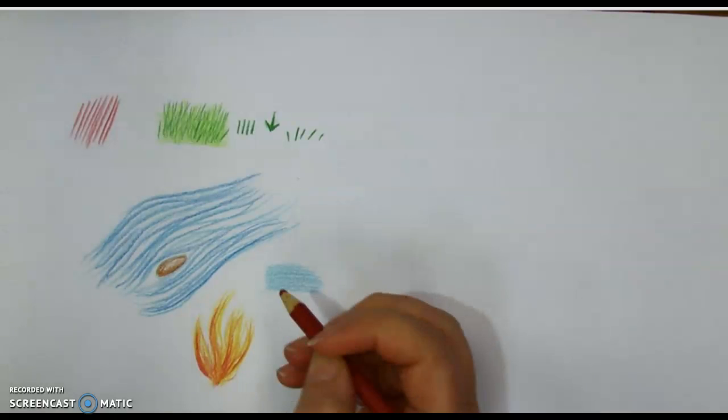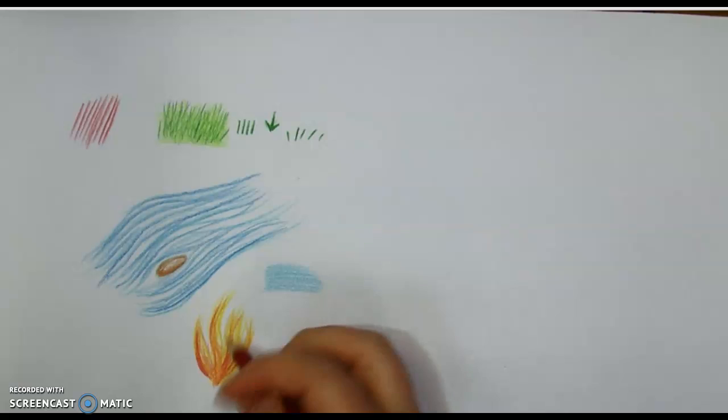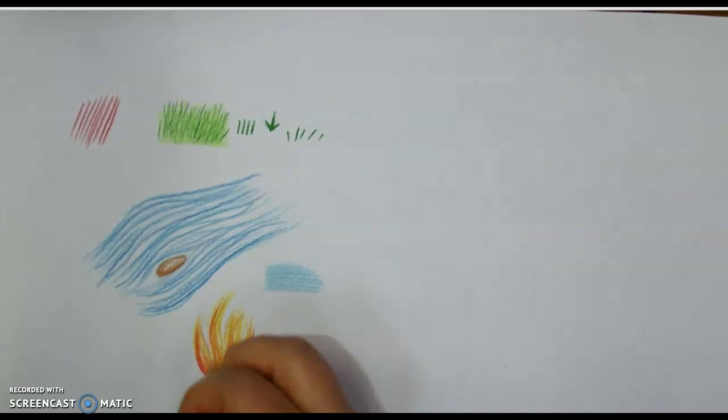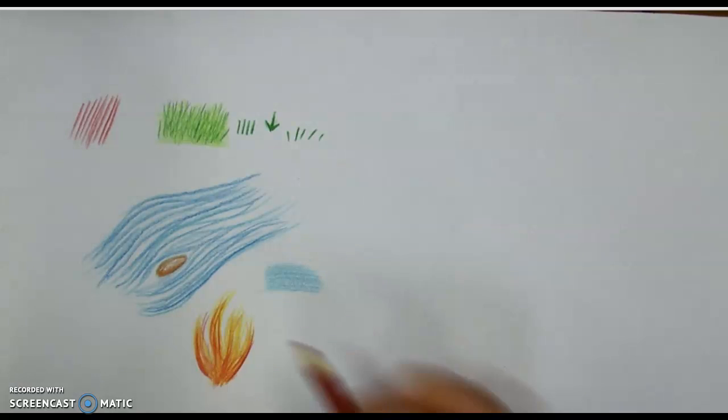Contrast is one of the principles of design that we learn about. Contrast is just the differences. If you just do yellow, it's not necessarily going to look like realistic fire, because fire is many different colors of yellow, orange, and red. Okay.